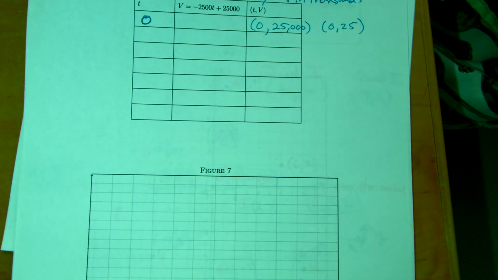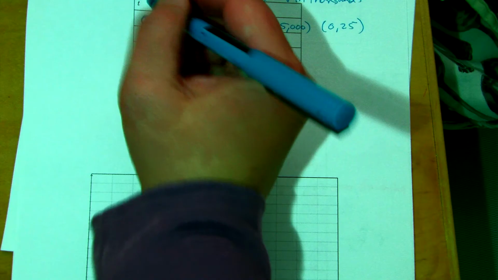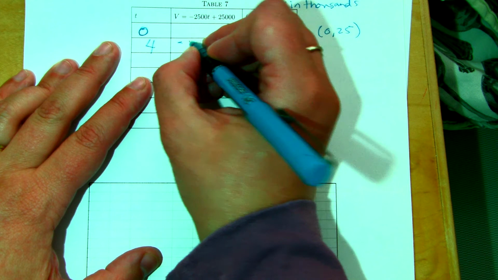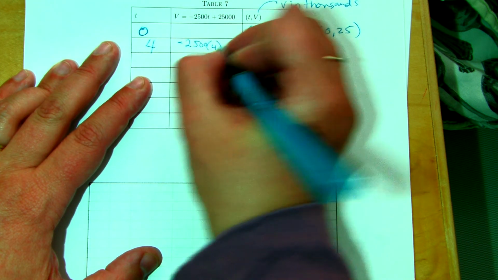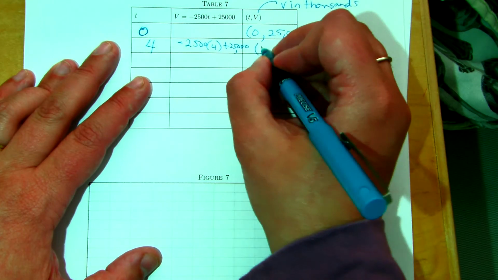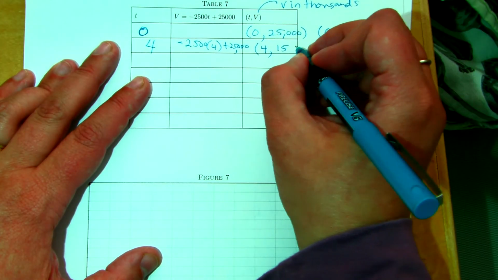Now, every single time I'm going to have to subtract 2,500. So how much is the car worth in 4 years? And why would I skip ahead to 4 years? How much would you take off of the car after 4 years? For the first year, you'd take off 2,500, so after 4 years, that's 10,000. That's kind of a little bit easier, isn't it? If I say negative 2,500 times 4 plus 25,000, after 4 years, it's going to be worth 15,000.